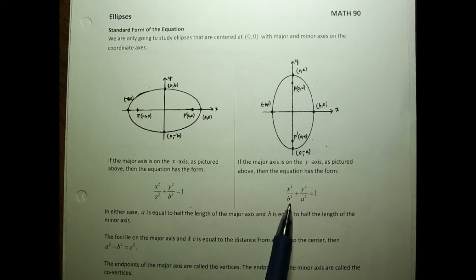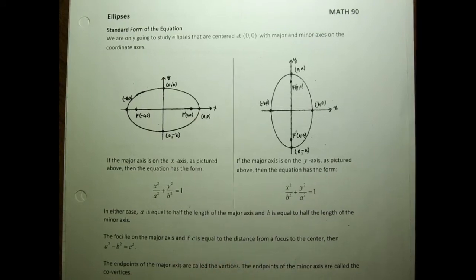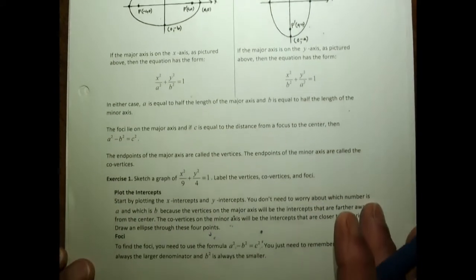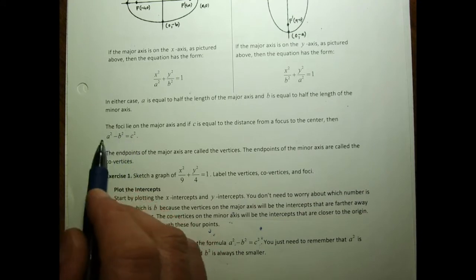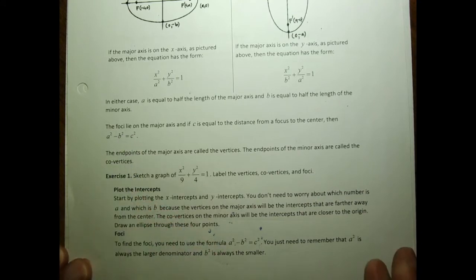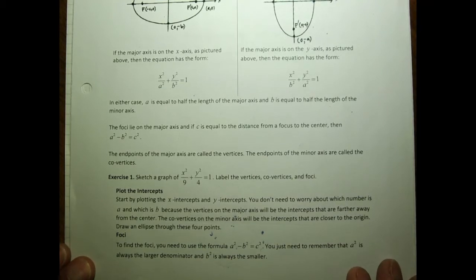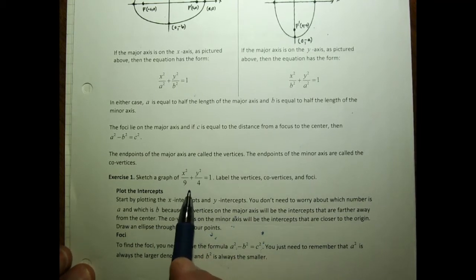But don't worry if you don't distinguish between these two forms of the equation, x squared over A squared plus y squared over B squared equals 1, and the other one, because that's not really going to be necessary for us to see that difference. What we are going to use in some of these exercises, though, is this formula a squared minus b squared equals c squared, which helps us find the foci. That's only going to be used for focus parts of the problem. And so let's get started on a graph.